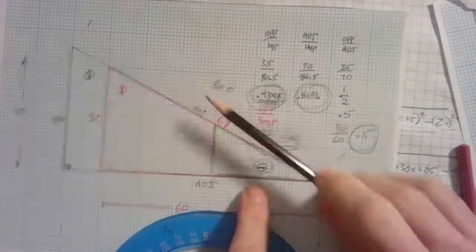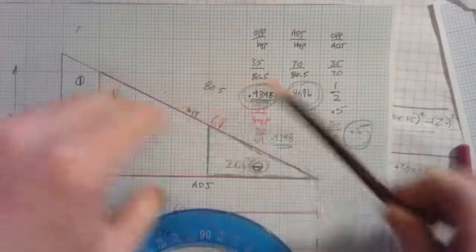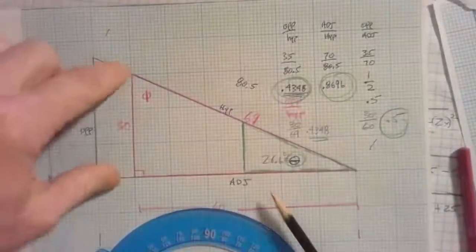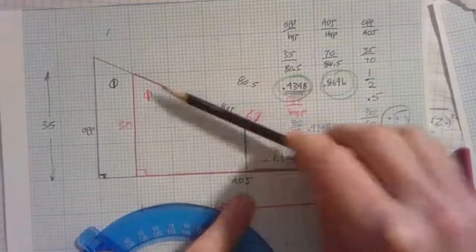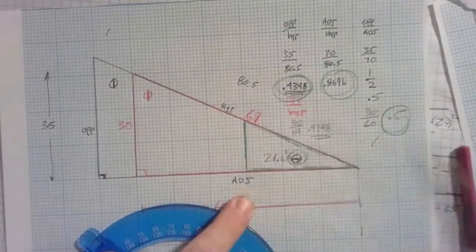Because if I change this angle a little bit, I change these ratios, and the opposite over adjacent is no longer going to be half.